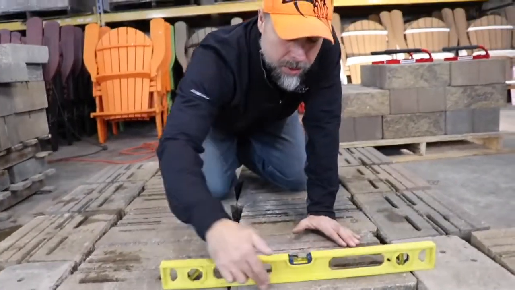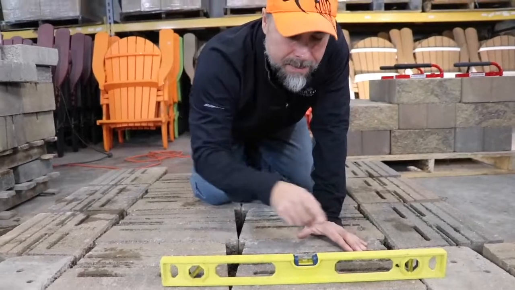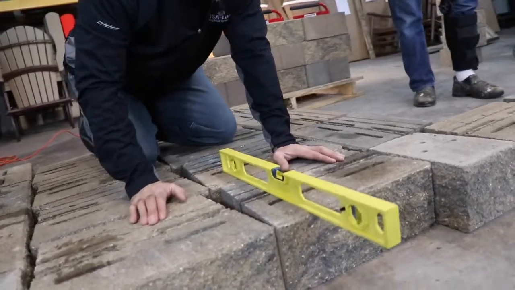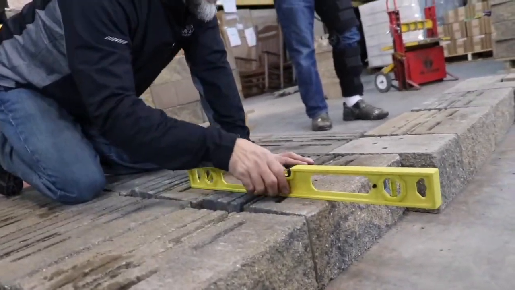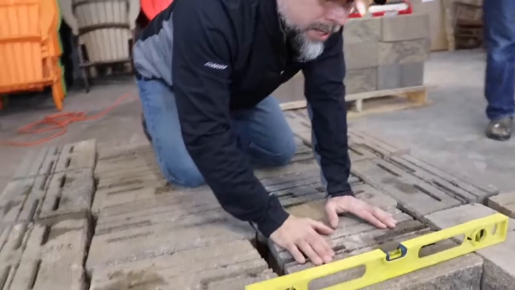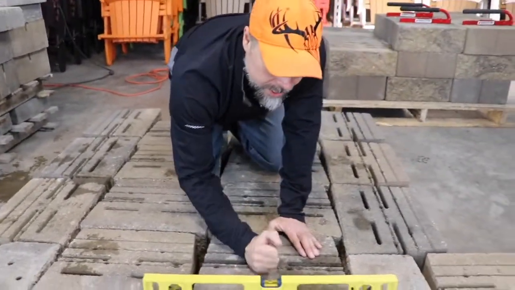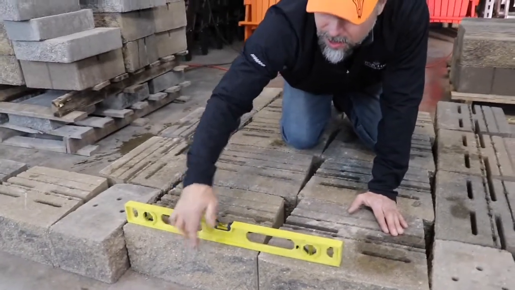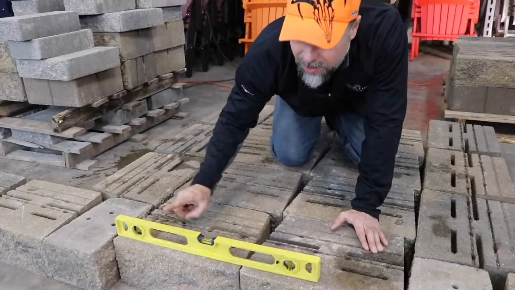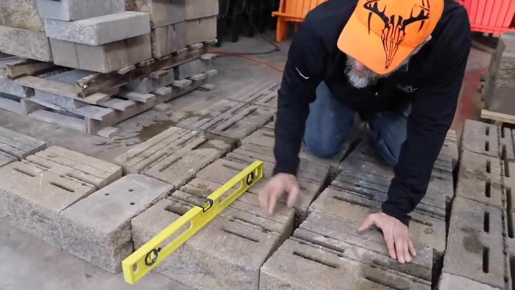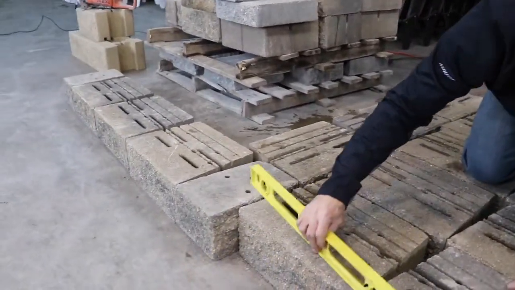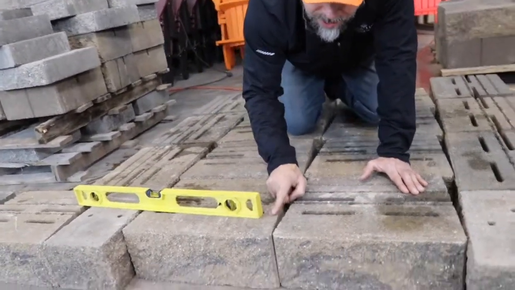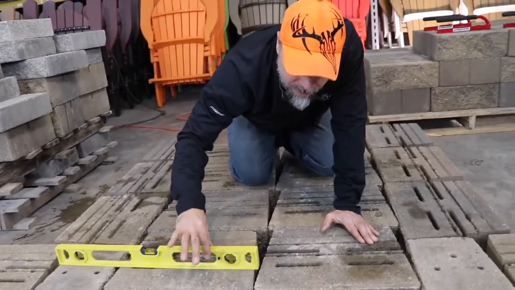Now, the first thing you want to do is make sure you're level from side to side, and then you also have to make sure that you're level front to back. So we want to make sure the block is level this way as well as this way. And then once this individual block is level, we have to make sure that the block next to it is level with this block. It's got to be level side to side. It's got to be level front to back, but it's also got to be level this way. When I slide the level across, I shouldn't have this lip.